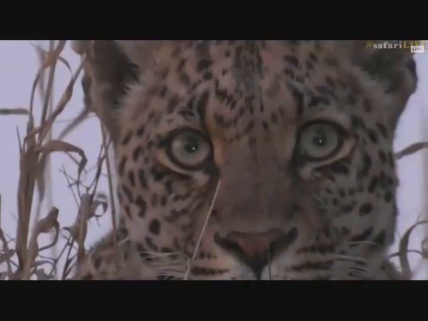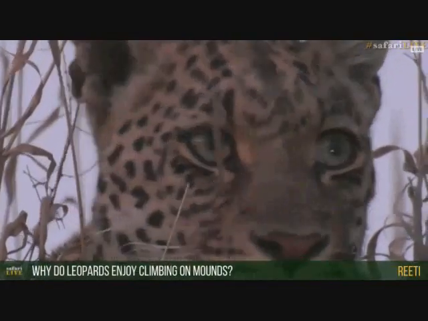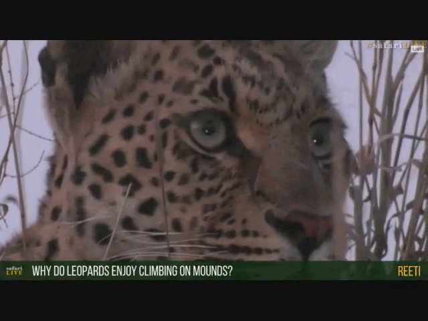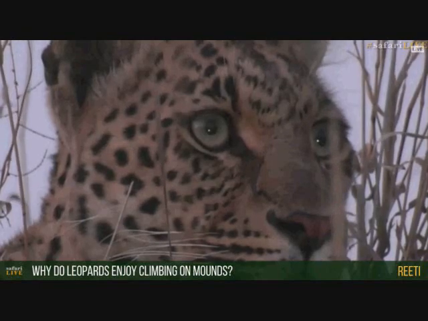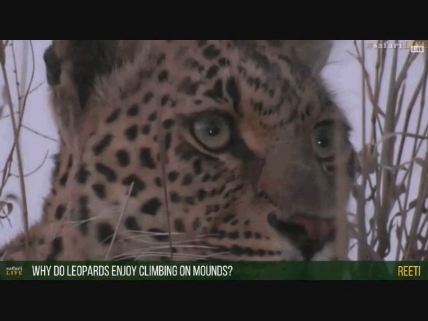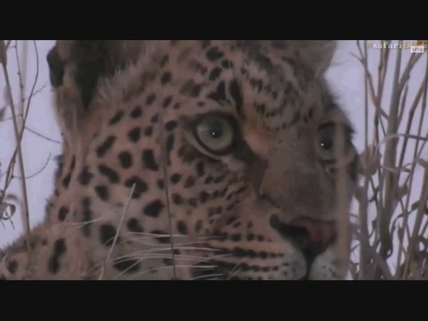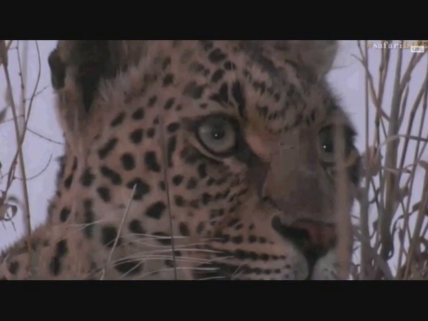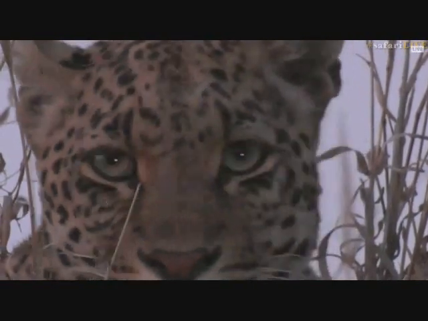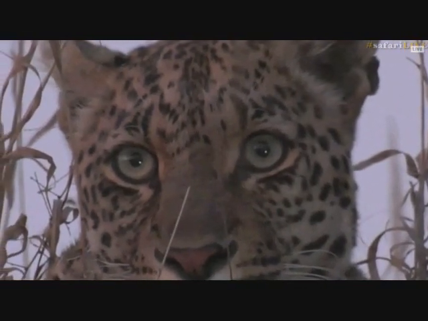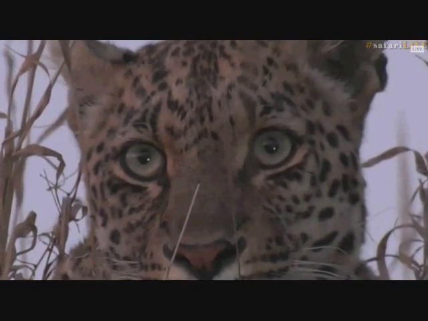So Riti, you're asking why leopards enjoy being on top of mounds. Well, there's two reasons, Riti. One is a safety aspect. Being up there, she can see if there's any other potential danger coming anywhere near her, so she can be able to see if, let's say, lions or hyenas or other leopards made their approach. And up there, her scent is not carrying around nearly as much, and so a lot of animals might miss her up there. The second reason is it's a great vantage point when looking for prey items.